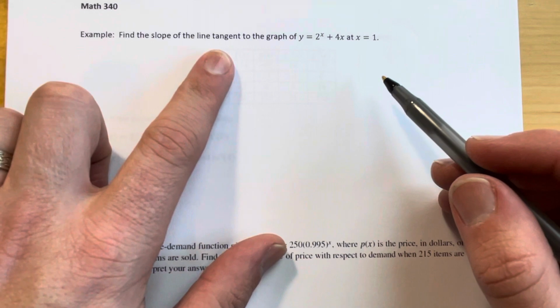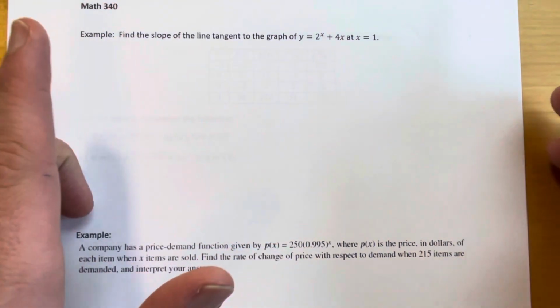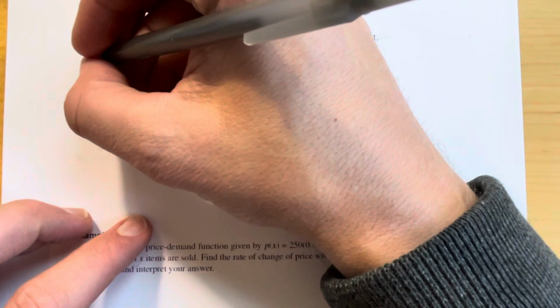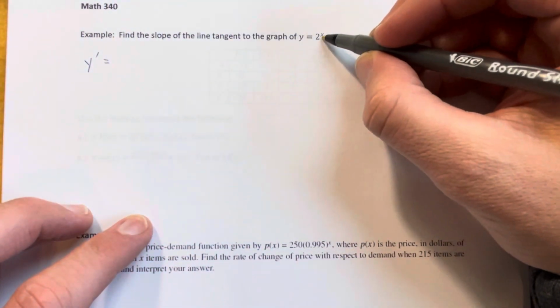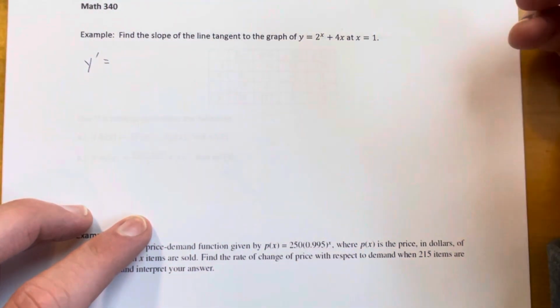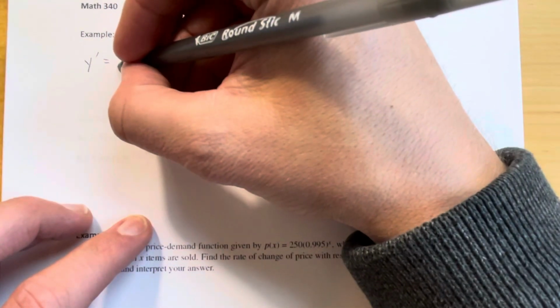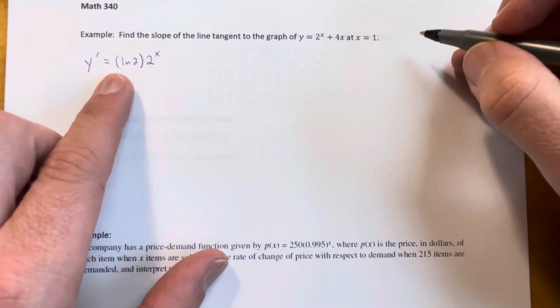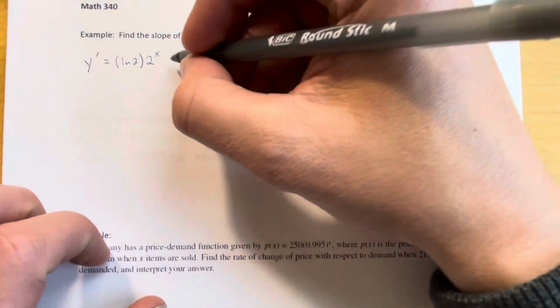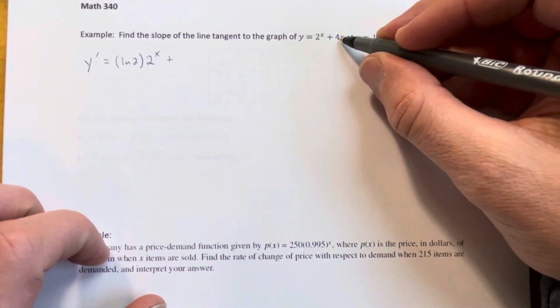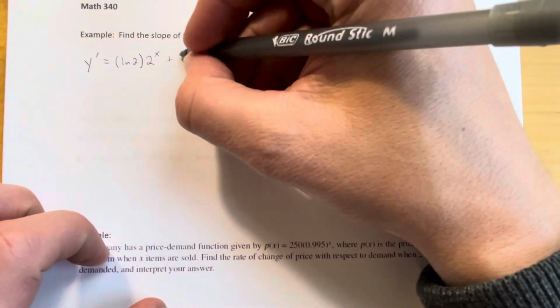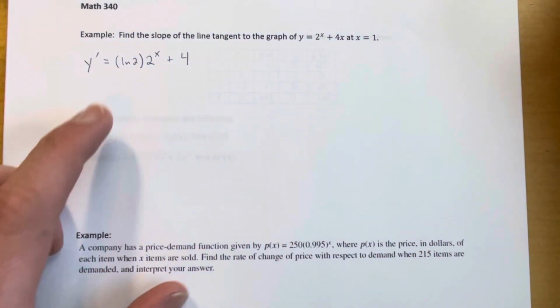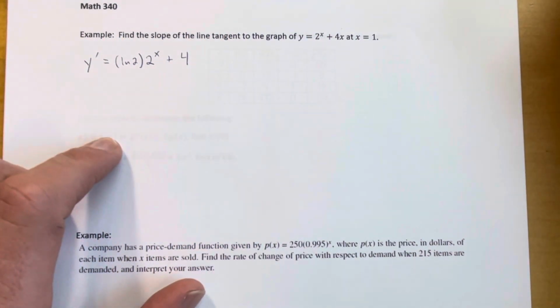So we know that the slope of a tangent line to a graph can be found using the derivative of our function. I'm going to find y prime. Y prime, I have a sum of two functions, so we take the derivative of each term separately. The derivative of 2 to the x is the natural log of 2 times 2 to the x. Remember, it's a constant times itself. Plus, remember, if you have some constant times x, the constant is what's left behind. We saw that in the previous example. So it's the natural log of 2 times 2 to the x plus 4.